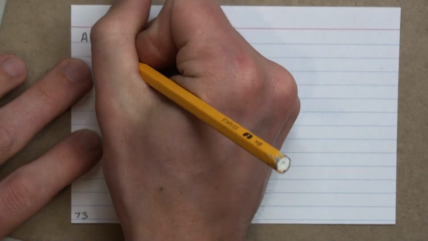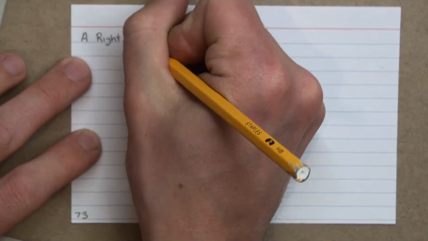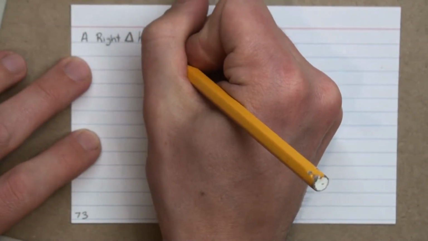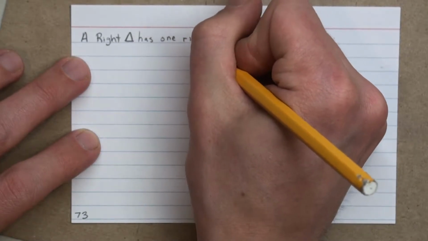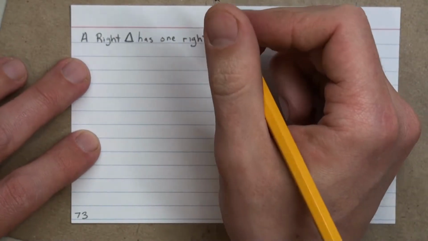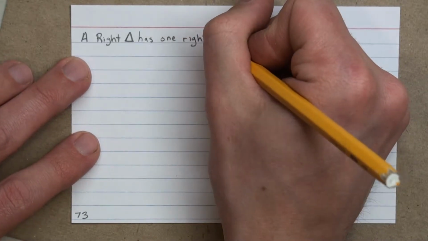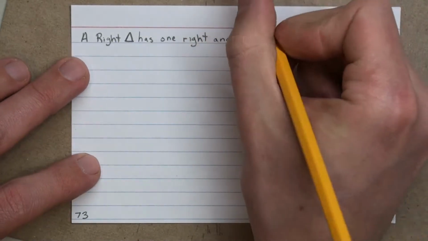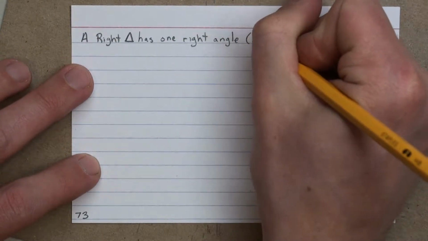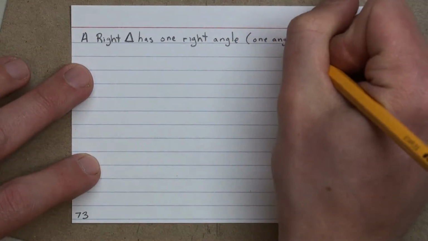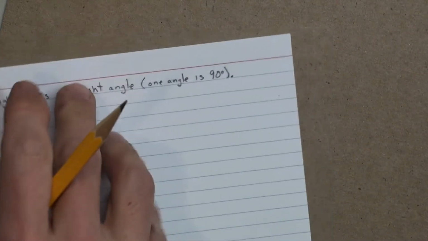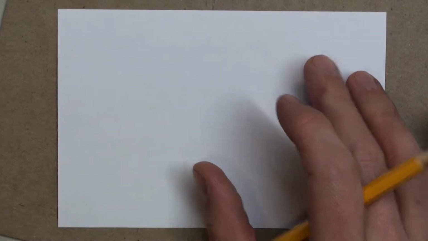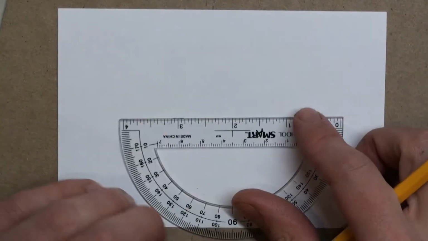Okay, a right triangle has one right angle. One angle is 90 degrees. Okay, let's draw a picture of this, which I'm sure you're familiar with.